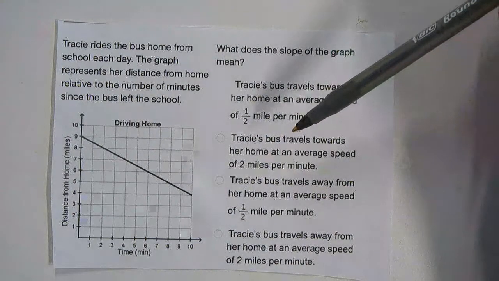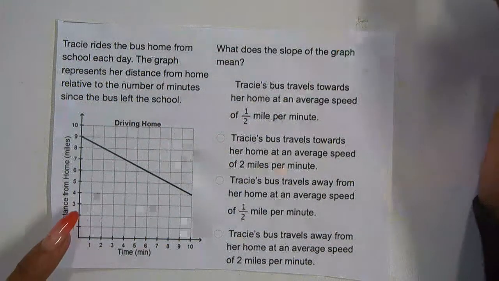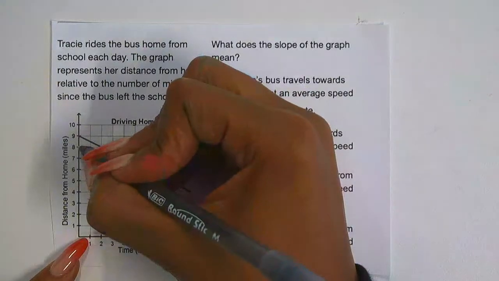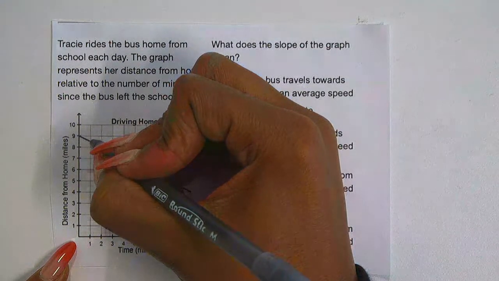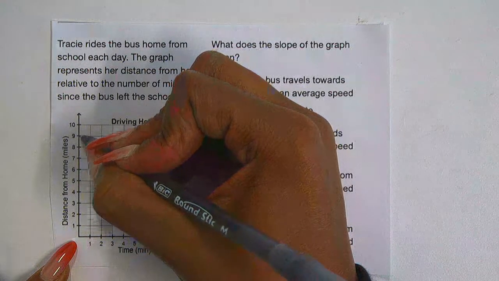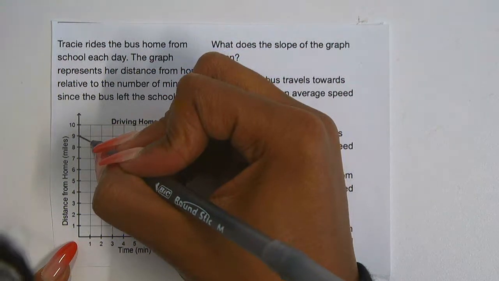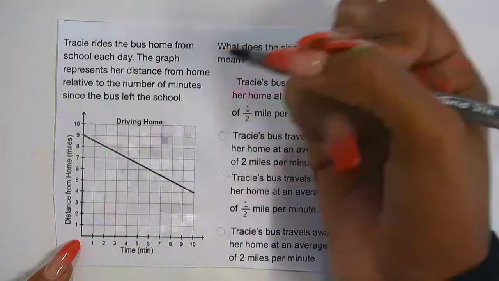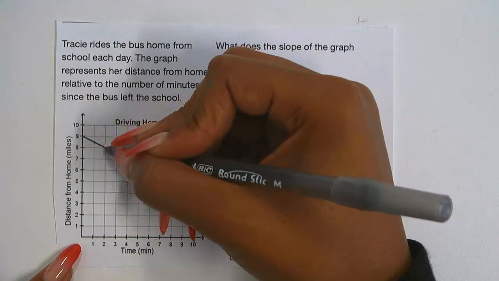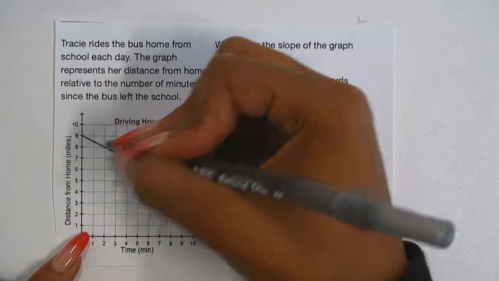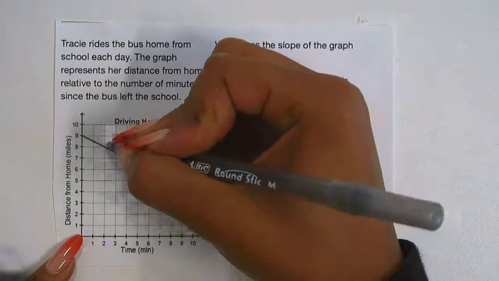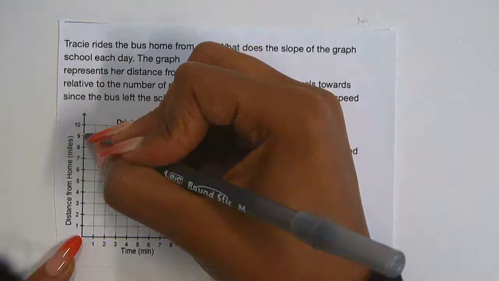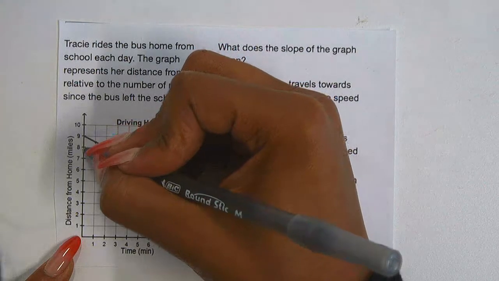So let's see. It looks here that from 0 to 1, I can't clearly see. I'm starting at 9. It looks like I'm ending at maybe 8.5, but I can't really tell. Let's look at the next point to see if I can decipher that a little more clearly. Okay, so after 2 minutes, I've gone from being 9 miles away to now 8 miles away.